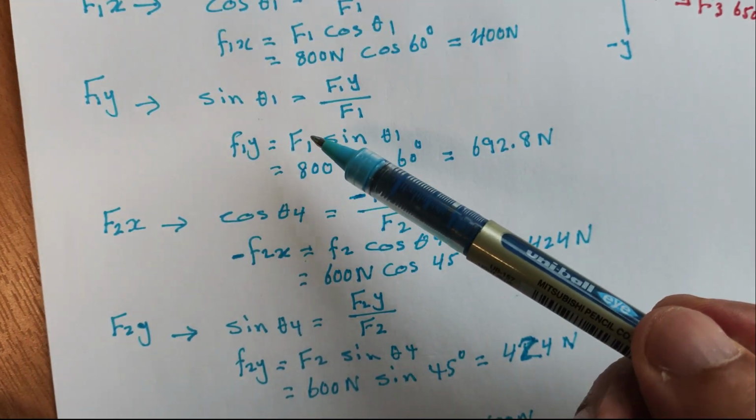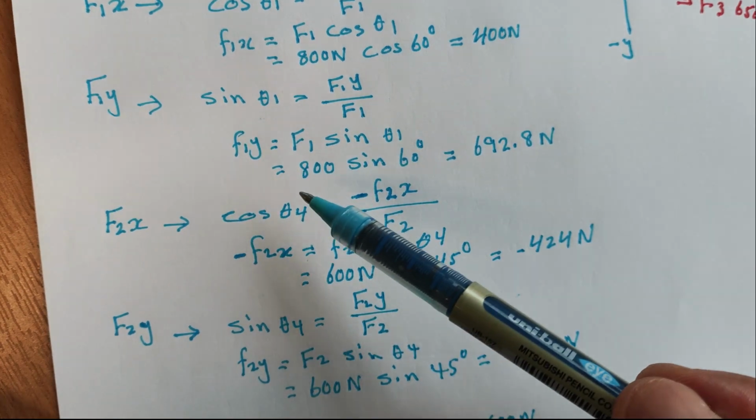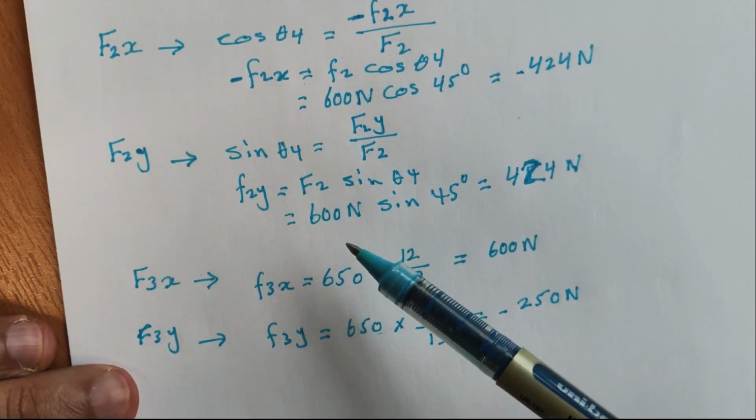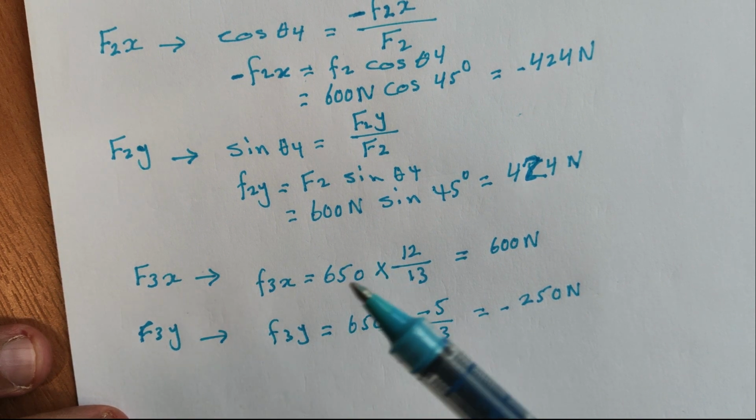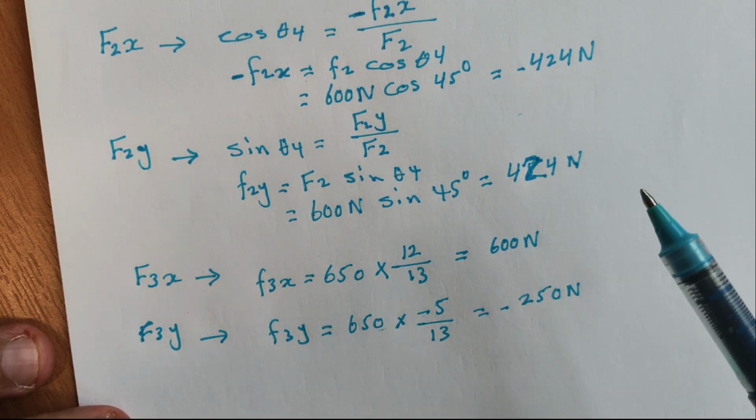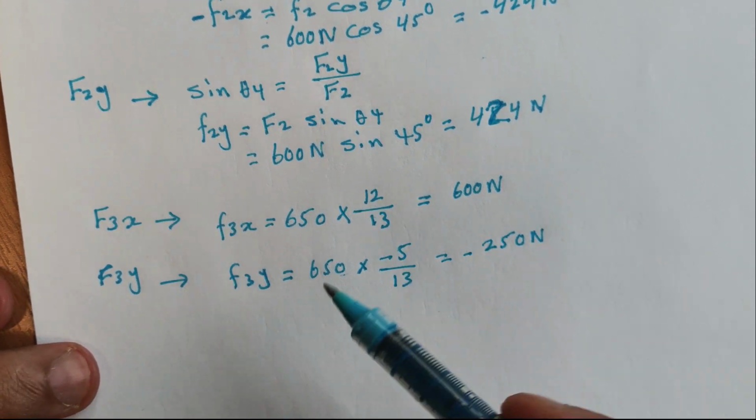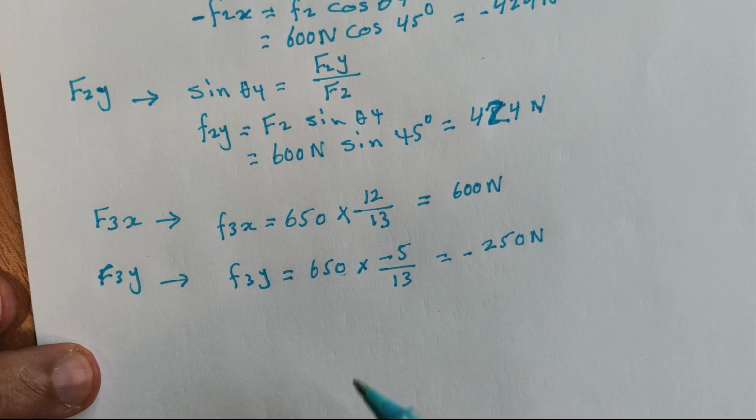F1 on the x direction and y direction, F2 on x and y directions, F3 on x and y directions. By the way, you can express them, guys, into Cartesian forms if you want, but for this case I'm going to continue to solve it to the end.